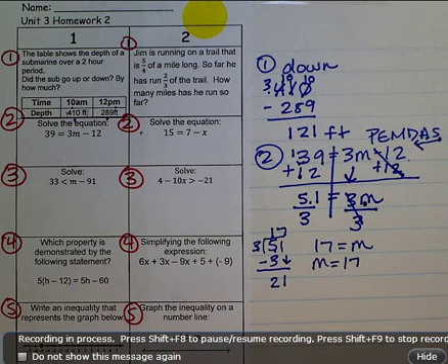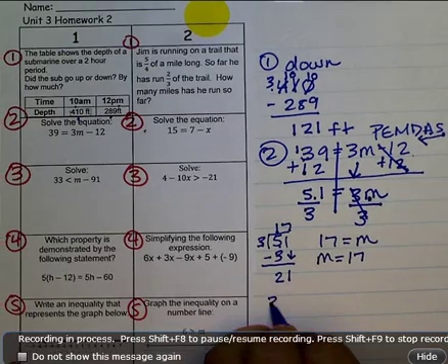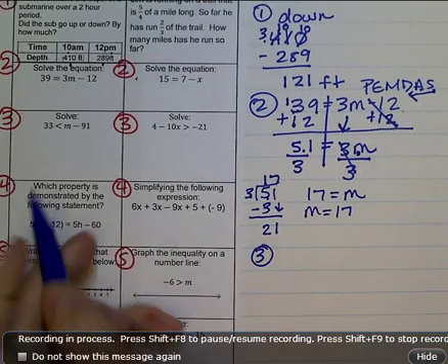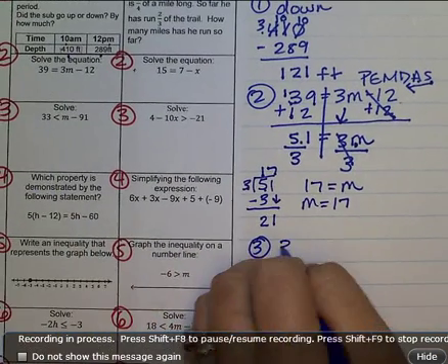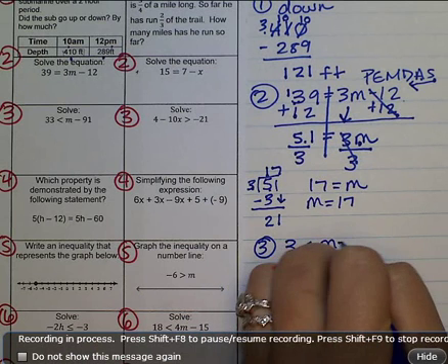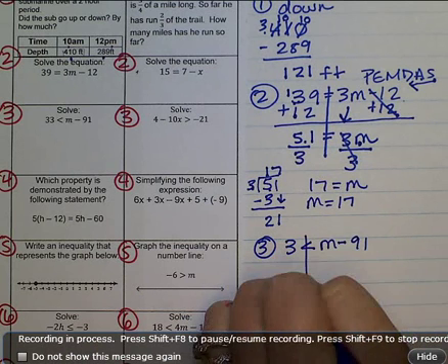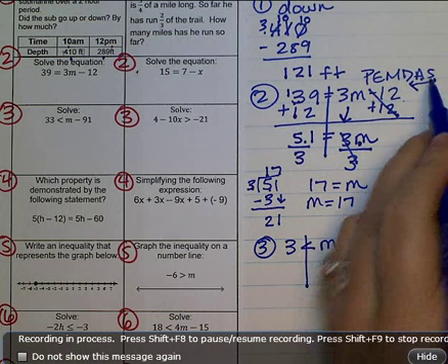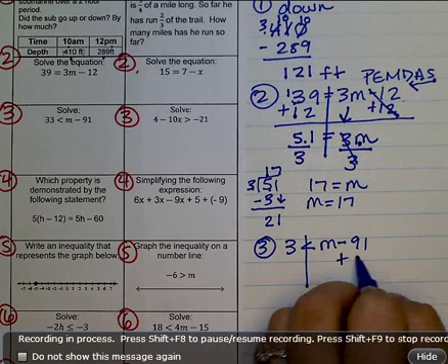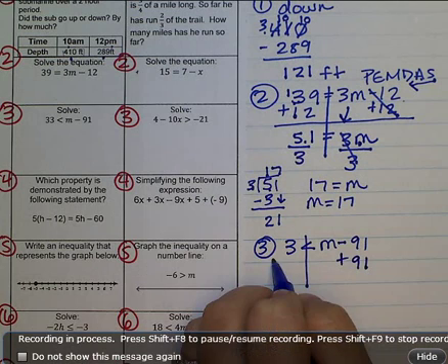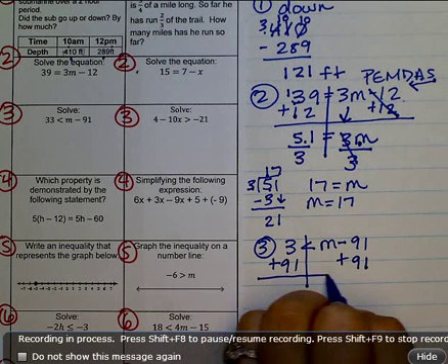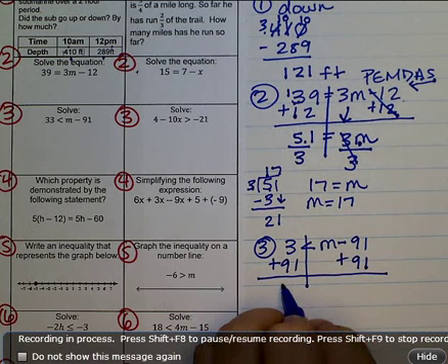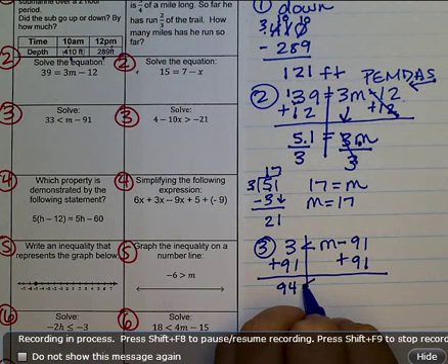Number 3. It says solve 33 is less than m minus 91. So line down the inequality sign. Remember, we do PEMDAS backwards, so we check for addition and subtraction first. That would be for here. So we're going to add 91 on both sides. So 3 plus 91 is 94, is less than m.